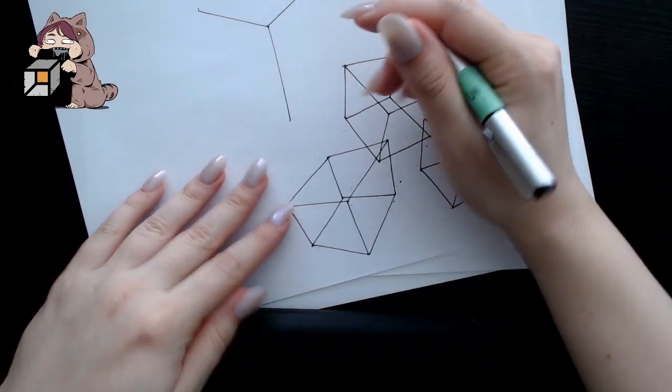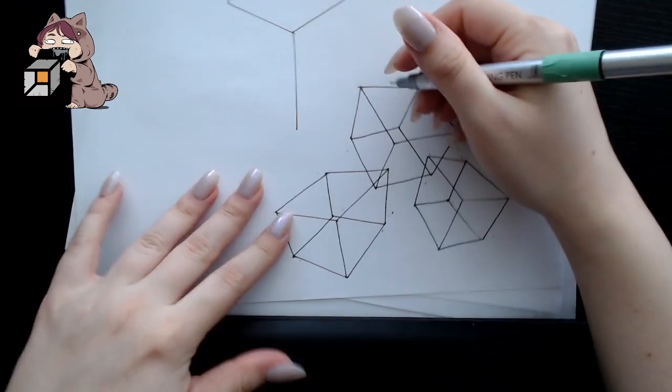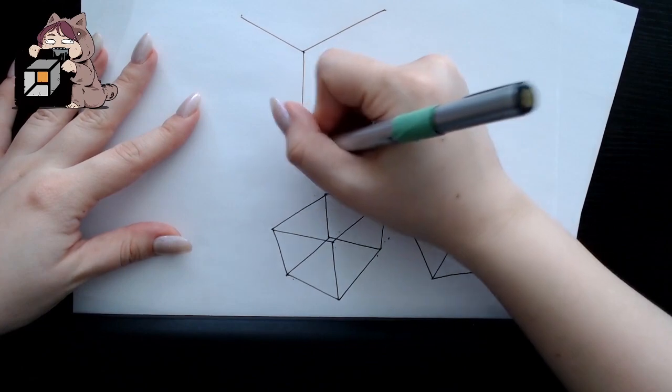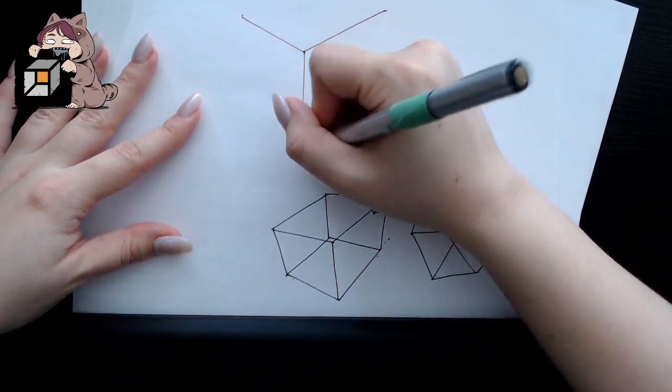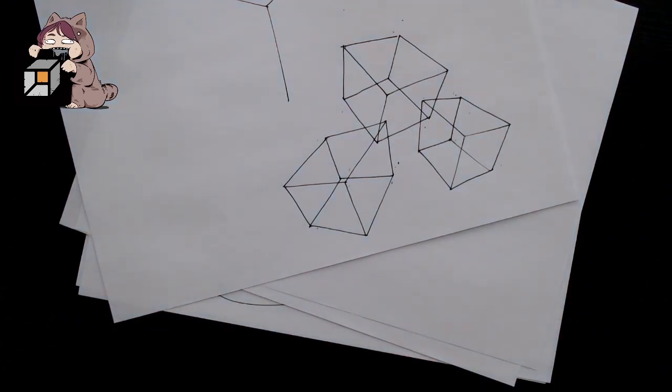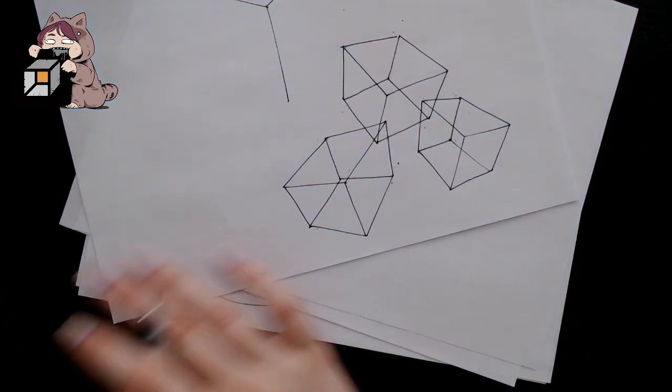Putting this here for my wrist. Oh, that's not gonna work. Okay. Well, we tried.